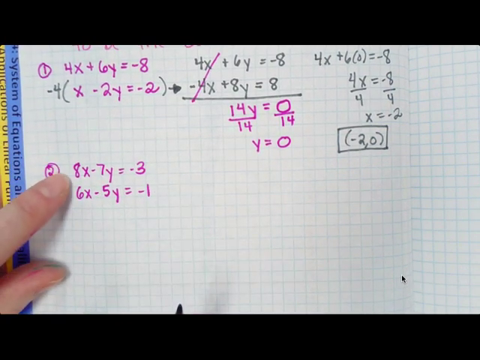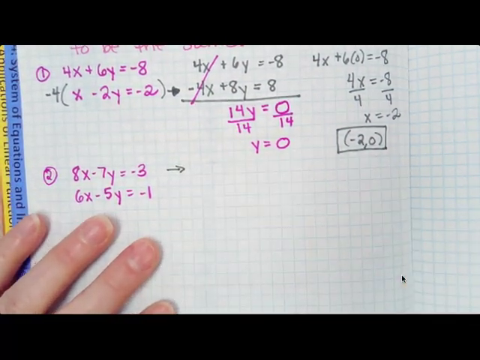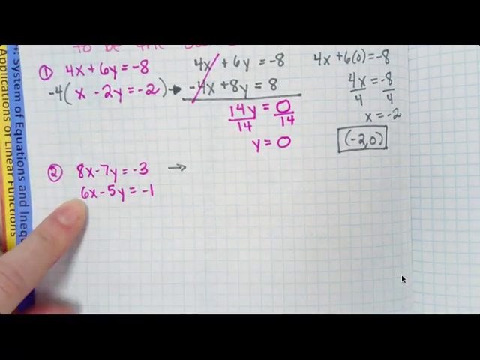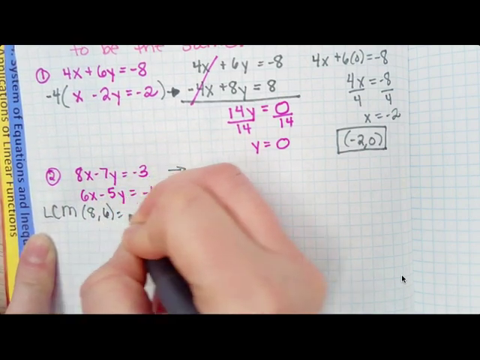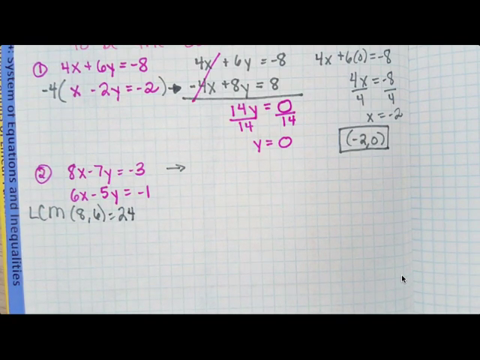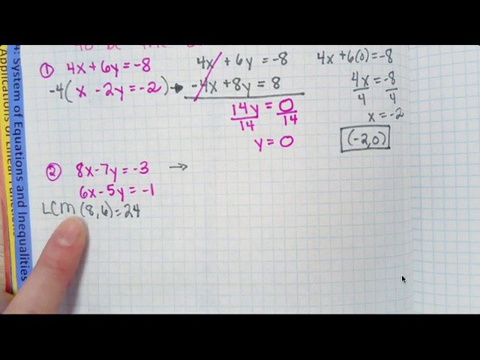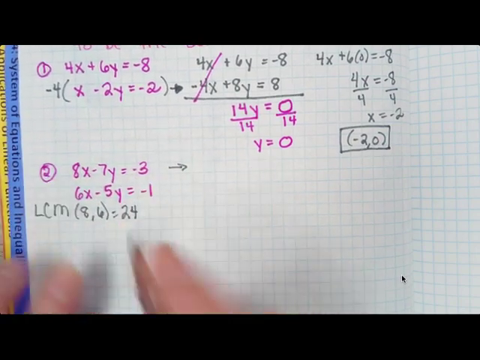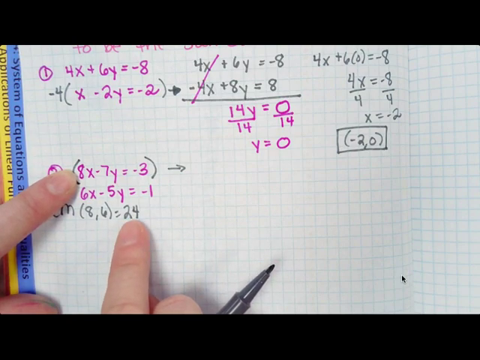So you'll have to multiply both of them by something. So we need the least common multiple. So let's look at the x's. I have an 8 and a 6. What's the least common multiple of 8 and 6? 24. Multiple, not divisor, multiple. So we're multiplying to get that bigger number. But I need one to be a positive, one to be a negative, right? So let's keep this one the positive. So what am I going to multiply this by to get that 8 to be a 24? Times 3.